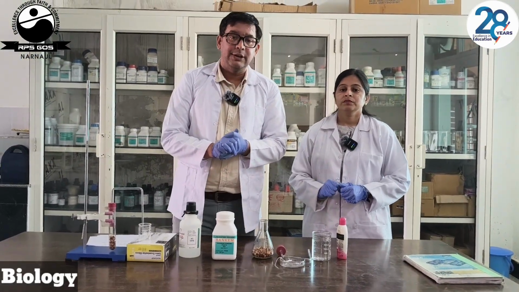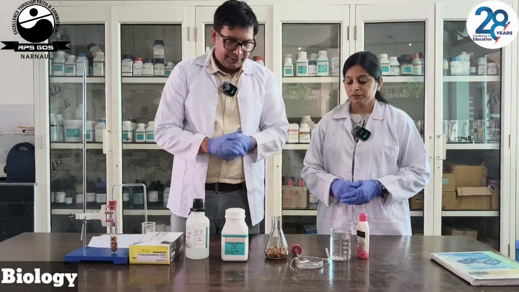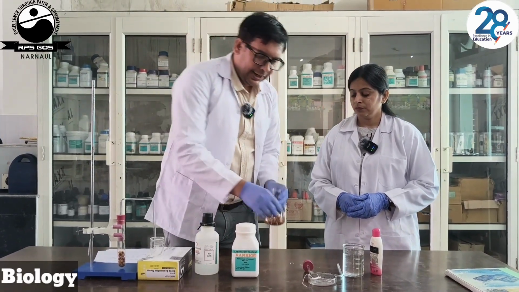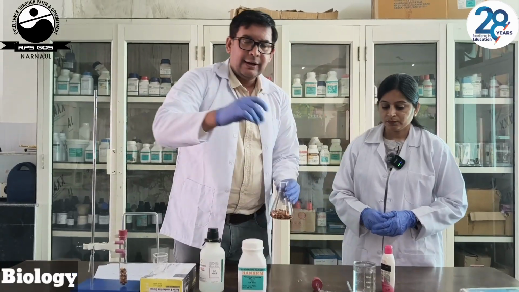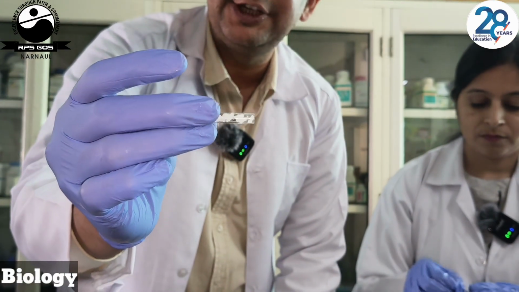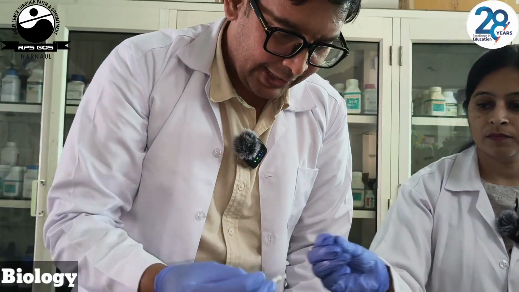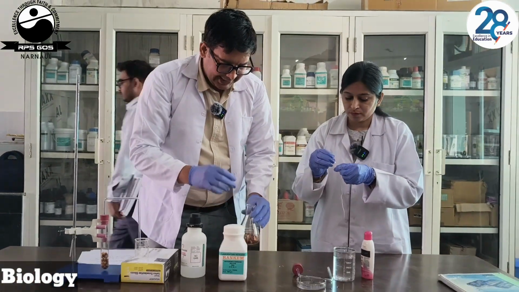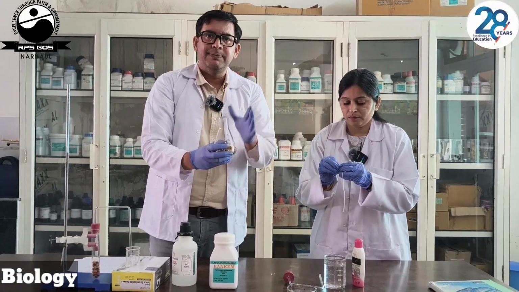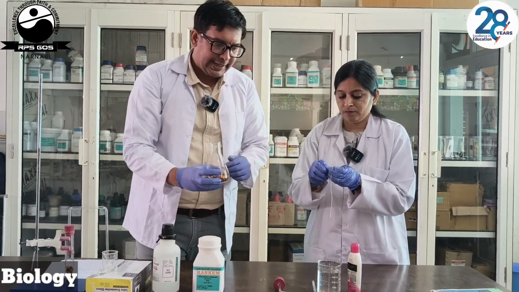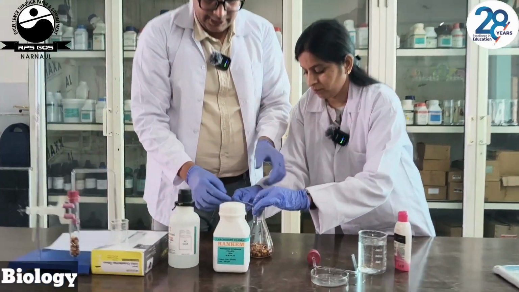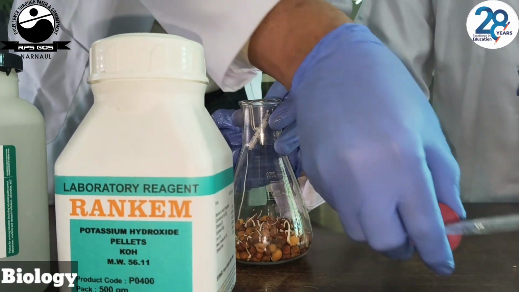Okay students, now we are going to perform our experiment. We have the conical flask with the germinating gram seeds. Now we have KOH pellets. This is the capillary tube, and inside it are the KOH pellets. We will place these KOH pellets inside the flask so that they will absorb the CO2. Okay. Now we are going to place it over.